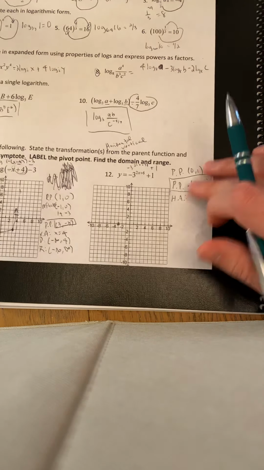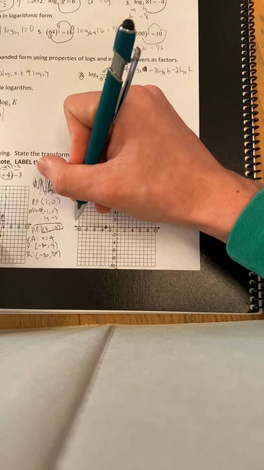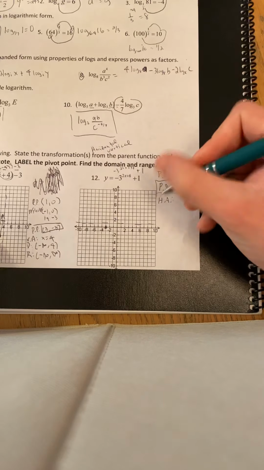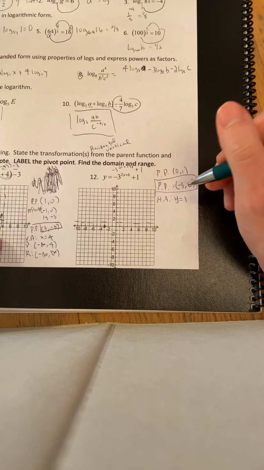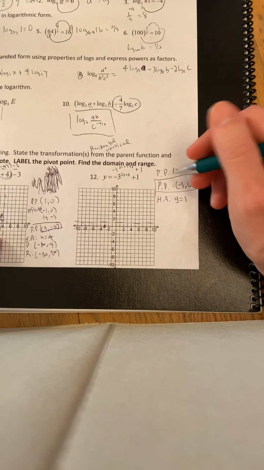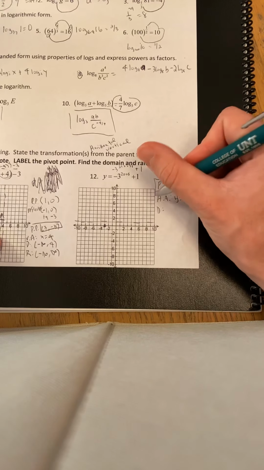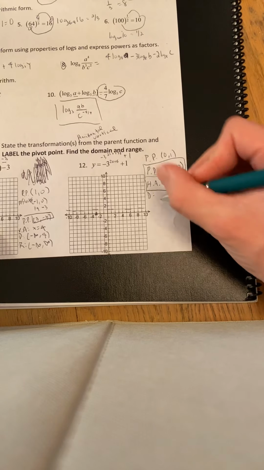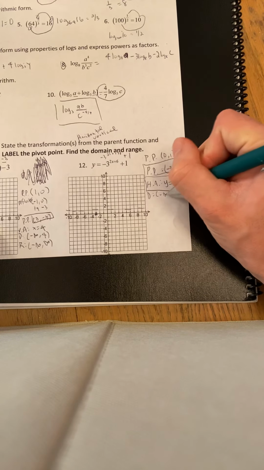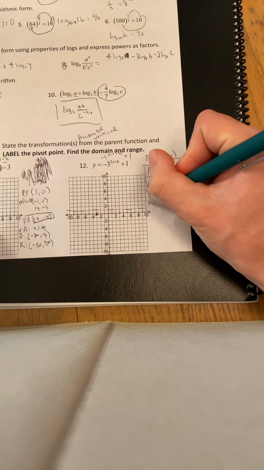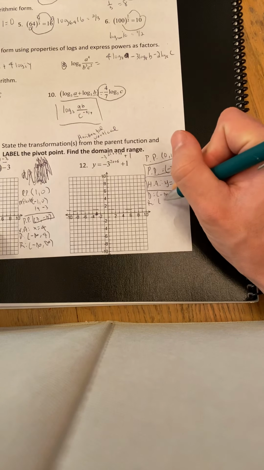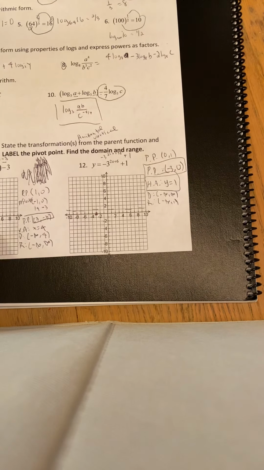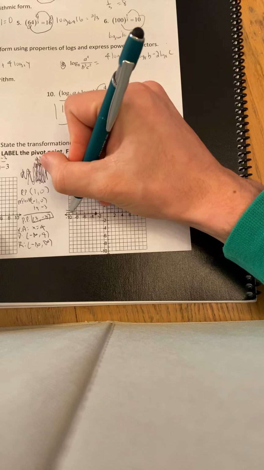And so we end up seeing that our horizontal asymptote is at y equals 1. For our domain of an exponential, we know that our domain is always -infinity to infinity. And for our range of an exponential, we end up getting that it is -infinity to 1. And our graph should look something like this.